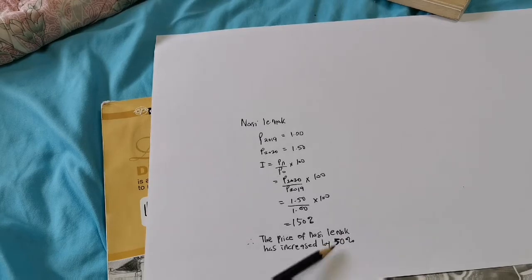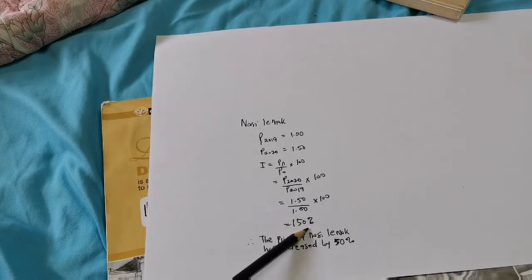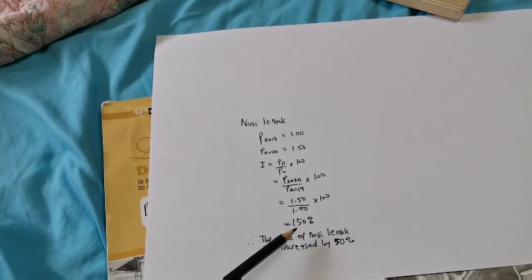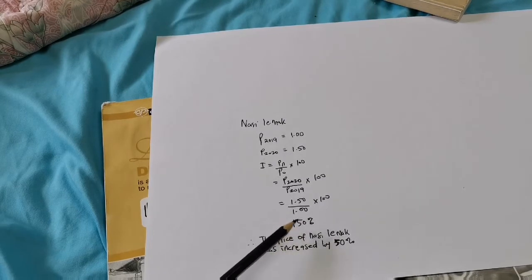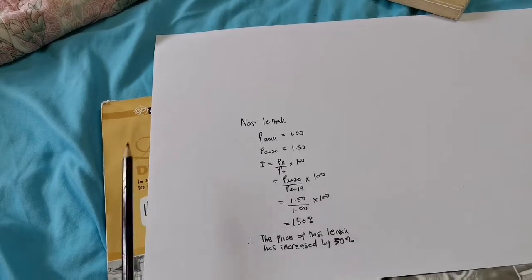How do we get this 50%? We compare every value that we get with the value of 100. If it is exceeding 100, it has increased by 50%. But if it is lesser than 100, for example 80%, you would say that the price has decreased by 20%. That is the way we interpret the index number.